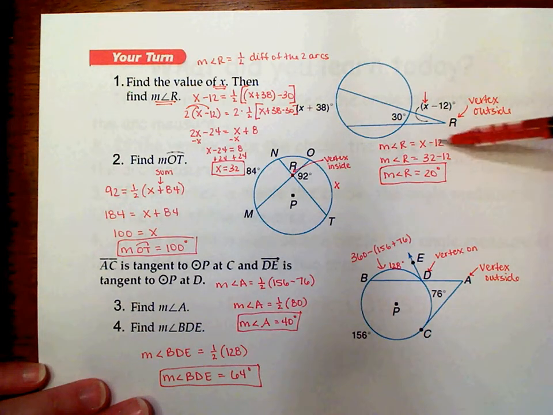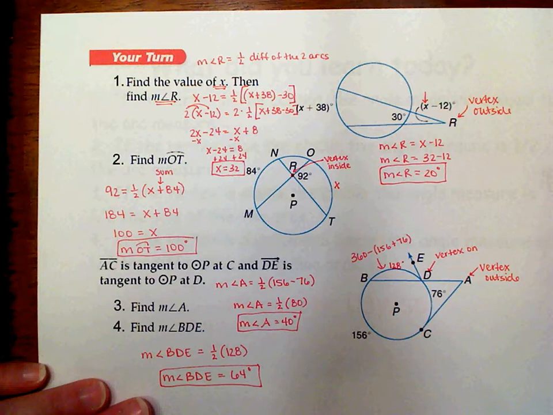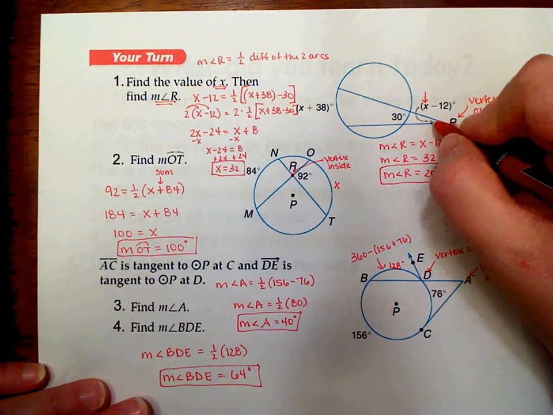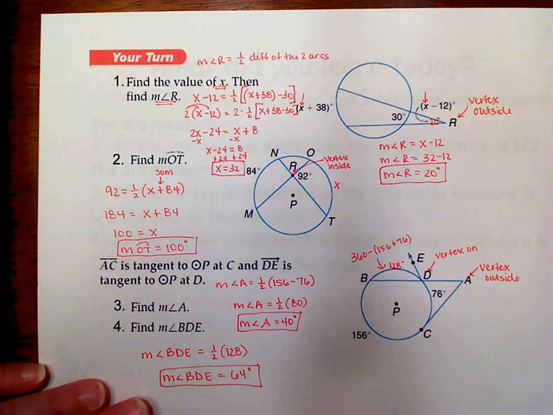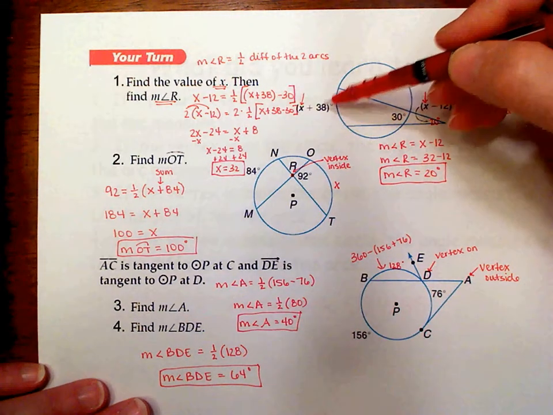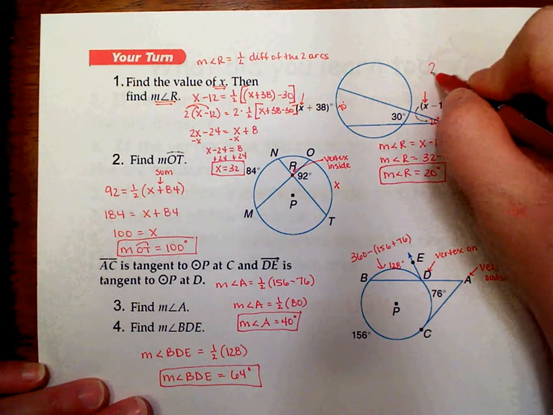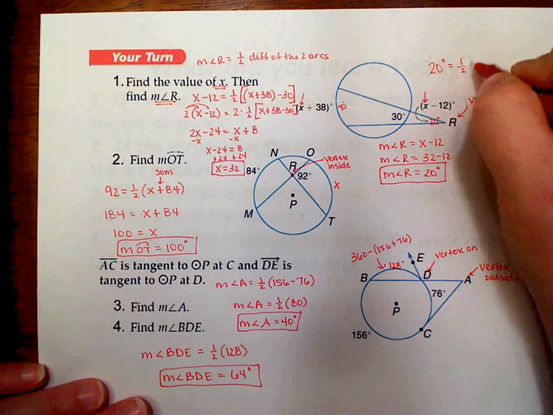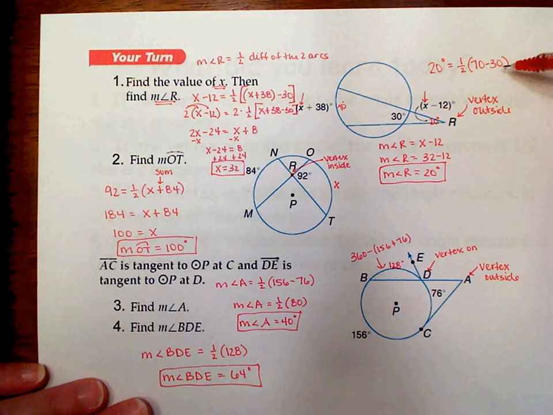So the measure of angle r, since it's x minus 12, would be 32 minus 12, which is 20 degrees. Just to make sure that it's correct, I would put your value of x in for the other arc as well. So 32 plus 38 would mean this arc would be 70. So you can check, is 20 degrees half of the difference between 70 and 30? Well, 70 minus 30 is 40, and half of 40 is 20. And so it checks out in that relationship.